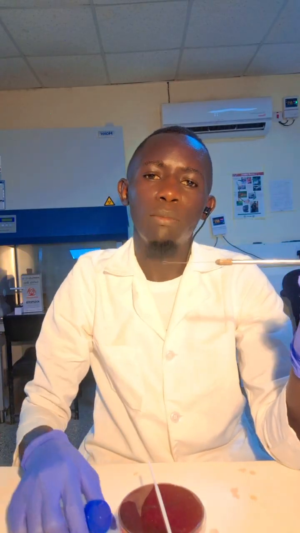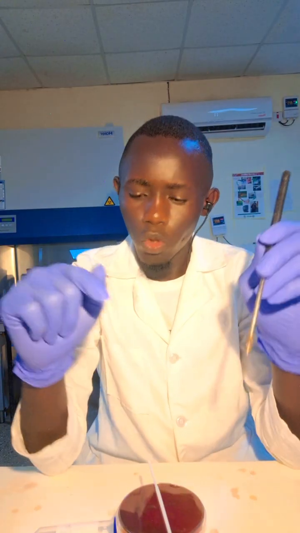When you immerse this one, it will pick a loopful. So you just place it at one point, at one edge of the plate. After placing it, that is where streaking starts from. So after placing the sample, you just start streaking.